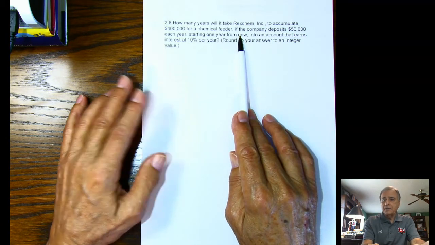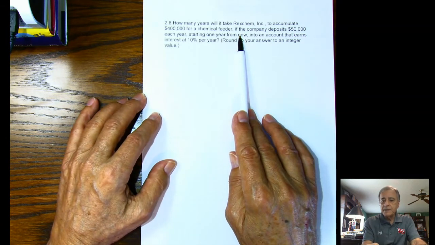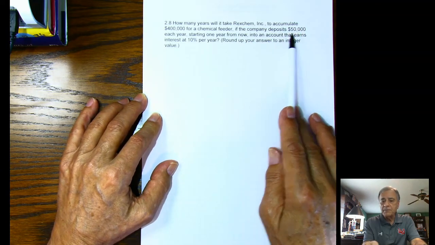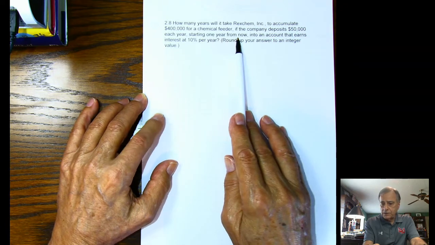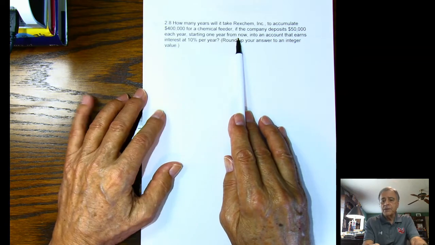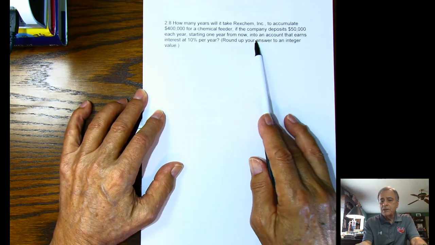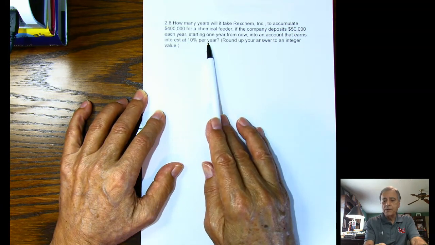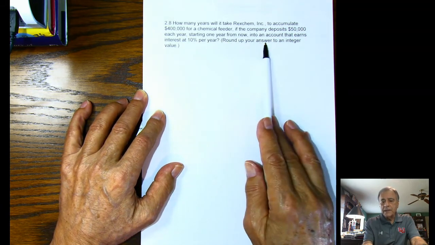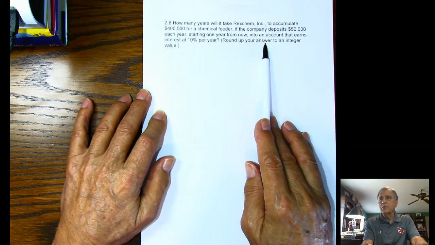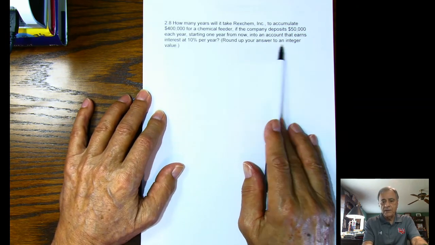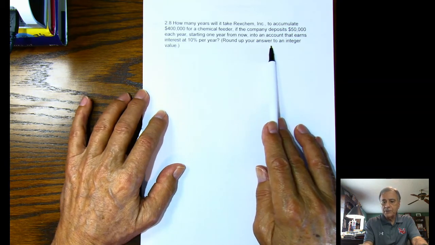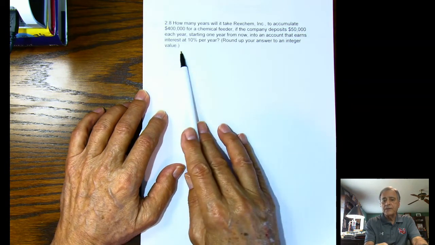So that sounds like a typical A series or uniform series if it's going to deposit the same amount, starting at the end of the first year, or 1 year from now, into an account that earns interest at 10% per year. Again, this is a little bit unusual problem. We're searching for n in the equation, and it says to round up your answer to the next integer value.